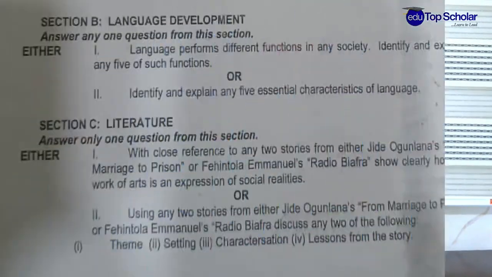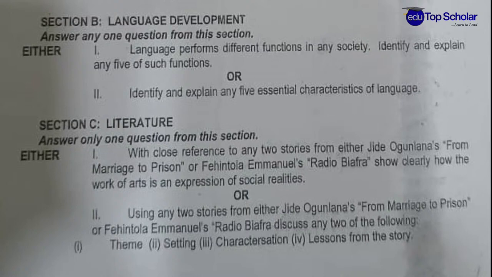You should be able to tell us what particular setting you can identify in the story. Then characterization: tell us about some characters from that text, their behavior, the behavior the author has put in some of them. There could be a character that has some funny behaviors, so you should be able to make reference to such a character, that this character has some funny behaviors like this, like that, and so on. The last one, what lessons have you been able to learn from the story? That is the fourth one. And you see, these four things are those things I've made reference to that you should take note of when you are reading your storybook.